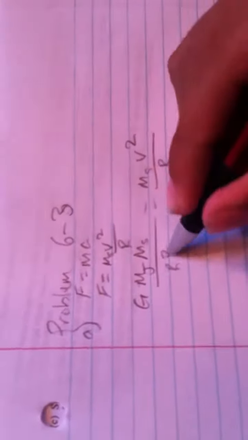That equals the mass of the satellite times v squared over r. So you can do some basic canceling: the r's cancel, and the mass of the satellite cancels. So you have G m_J over r equals v squared. Take the square root of both sides, and you get v equals the square root of G m_J over r, which is what the answer is.